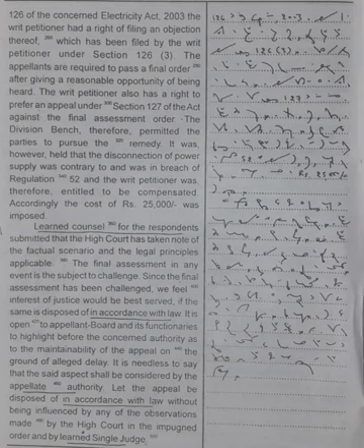It was, however, held that the disconnection of power supply was contrary to and in breach of Regulation 52, and the writ petitioner was therefore entitled to be compensated. Accordingly, the cost of rupees 25,000 was imposed. Learned counsel for the respondents submitted that the High Court has taken note of the factual scenario and the legal principles applicable.